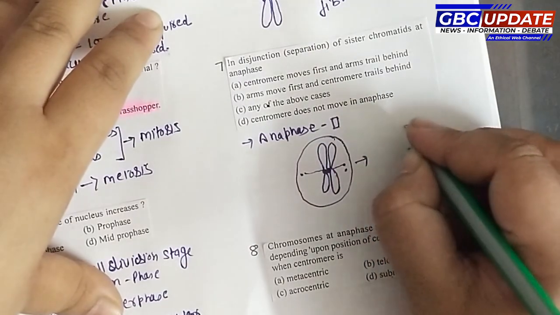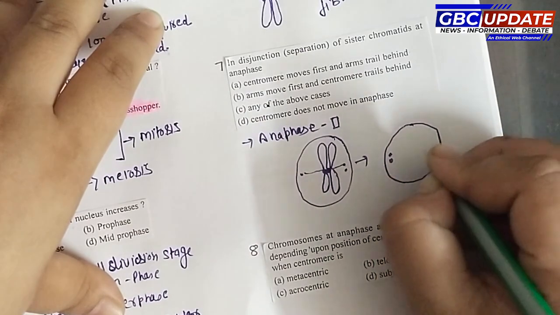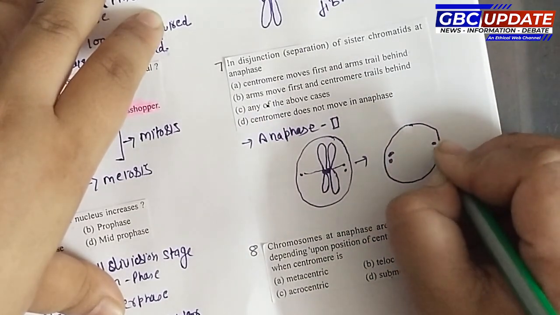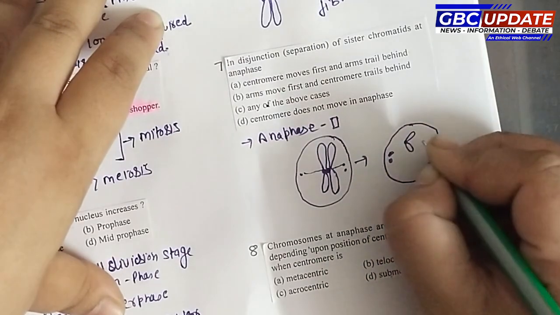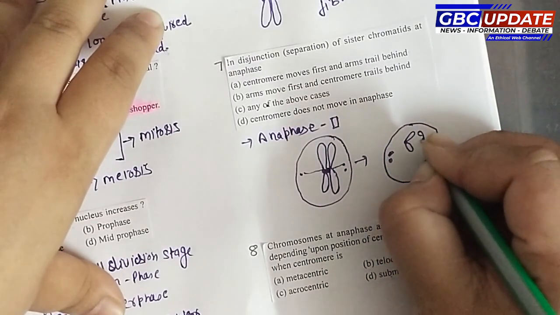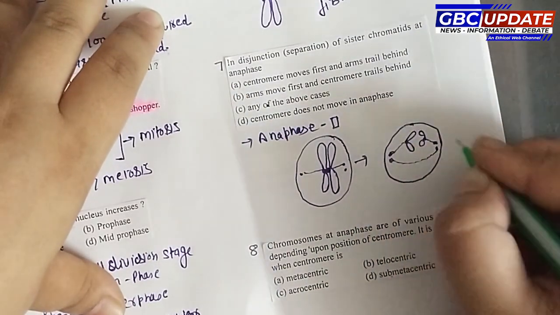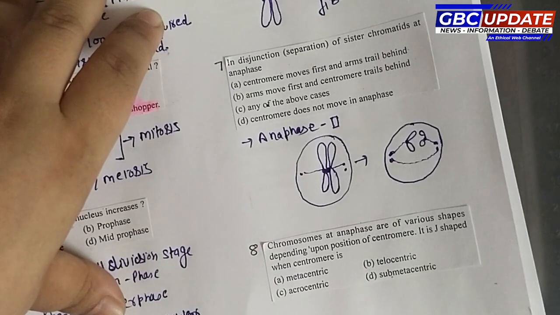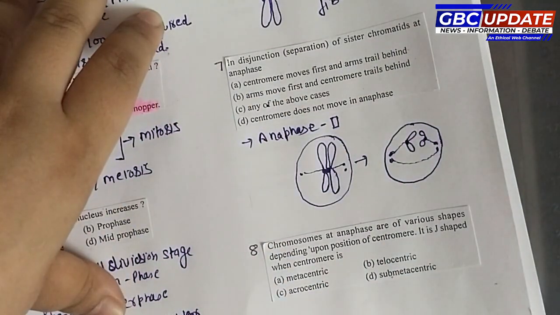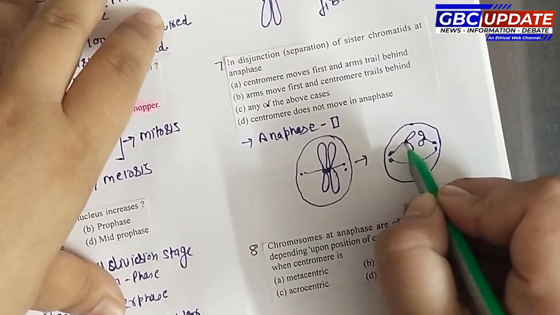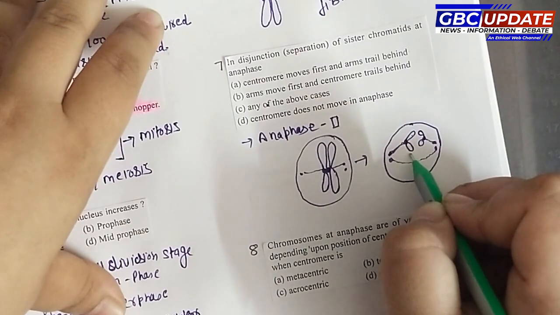This results in this kind of structure, where this is the position of the centromere. The centromere is pulled first, followed by the chromatids.